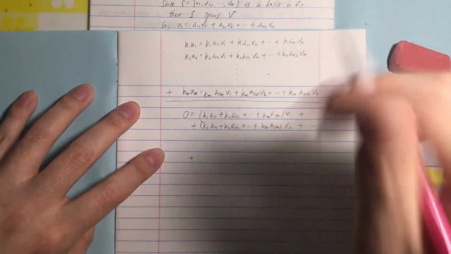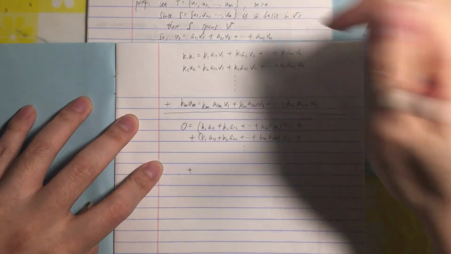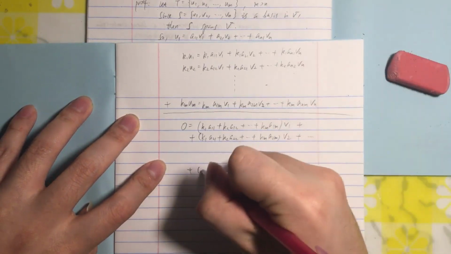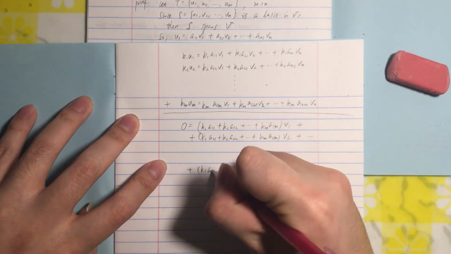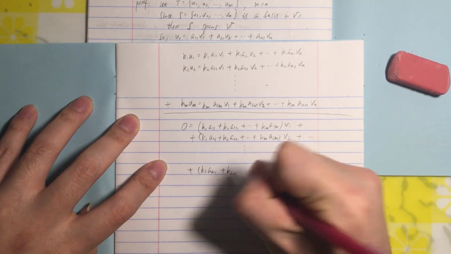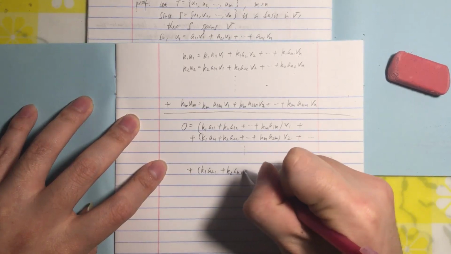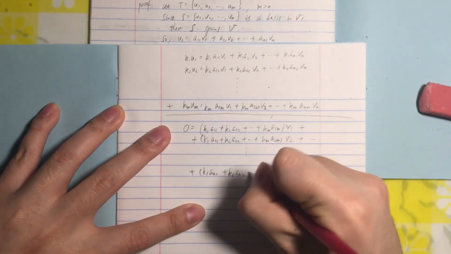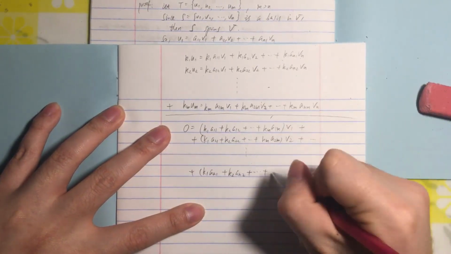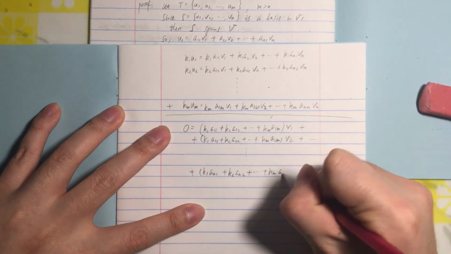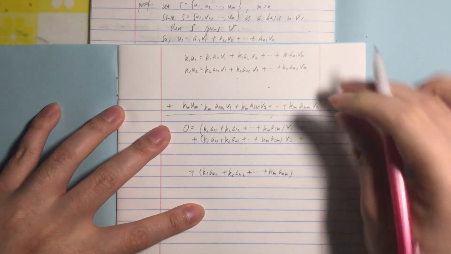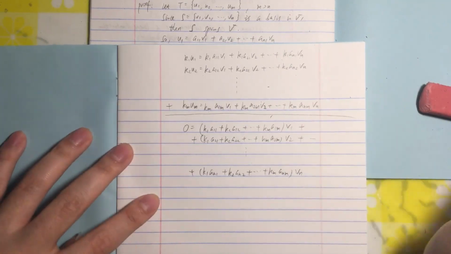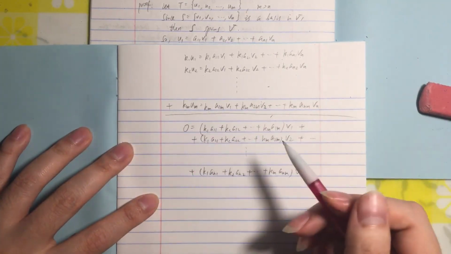Add them together, Vn is a common factor, so I can factor Vn out. I get K1 times An1 plus K2 times An2 plus Km times Anm. Then factor Vn out. I have Vn outside. So 0 equals this.